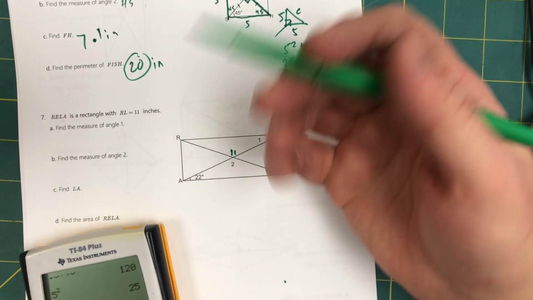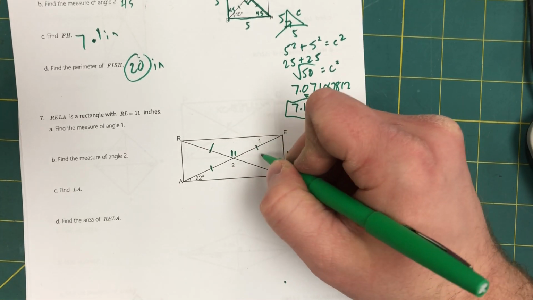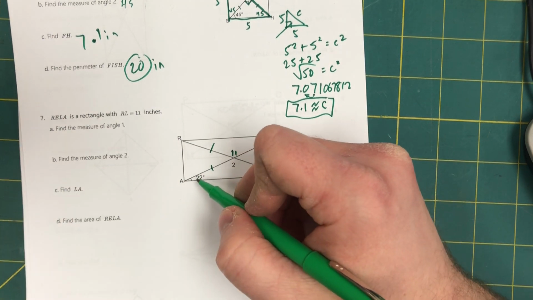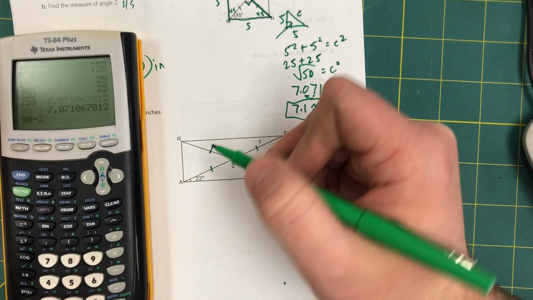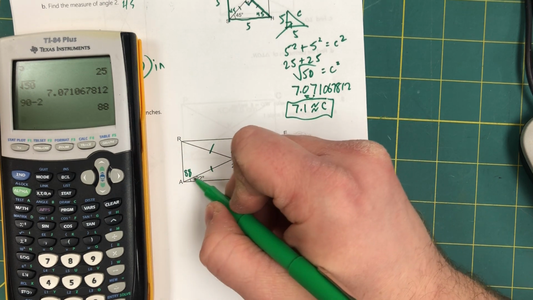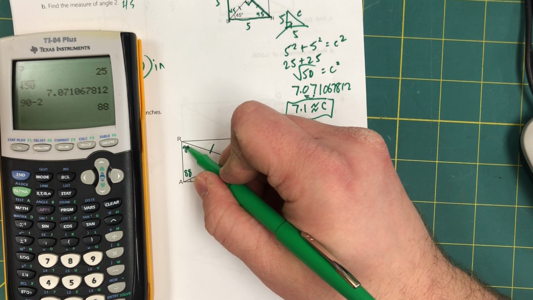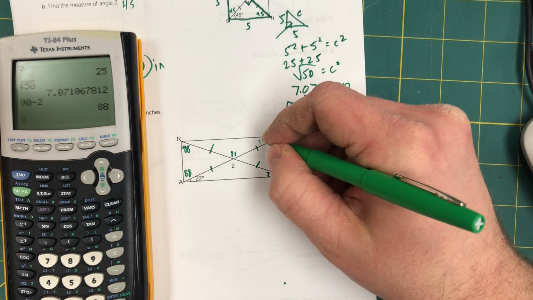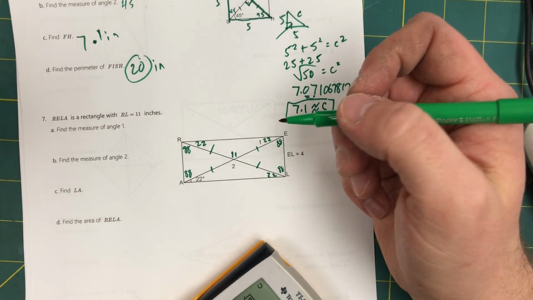So angle 1, angle 2. It's more of the same. It's a rectangle, so we know all 4 of these are equal to each other. So 22, 22. I can find the other counterpart here by doing, it's a 90-degree angle, right? So 90 minus 22. You get 88. So it's an isosceles triangle, so this angle and this angle are the same, so 88, 88, 22, 22, 88, 88, 88, 88. All right, cool.